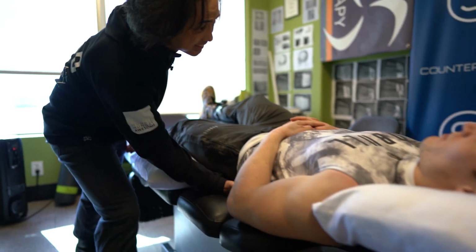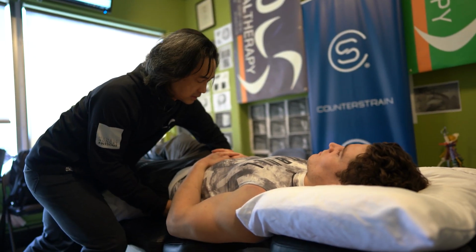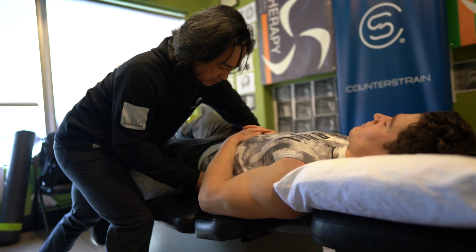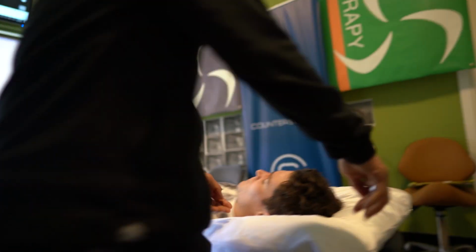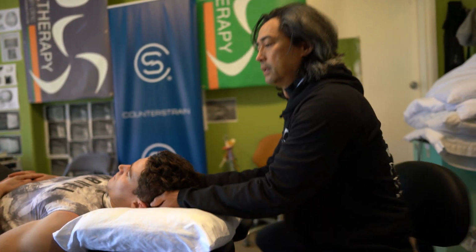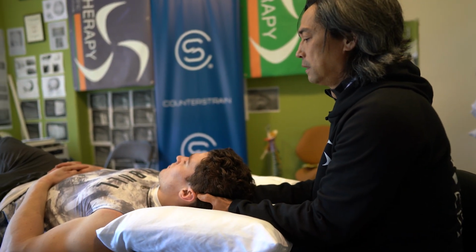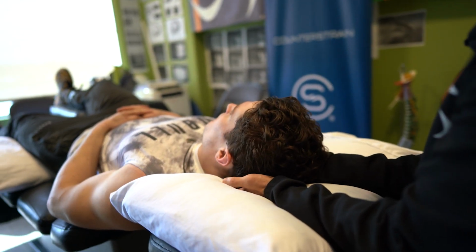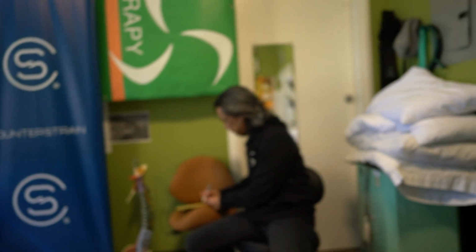So there's tender points, Counterstrain tender points, there's thousands of tender points all over the body. So by going to his head, that allows me to really differentiate what is the cause of that. It could be arteries, it could be veins, it could be nerves, it could be his digestive system, his lungs.